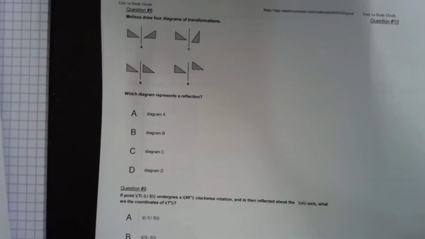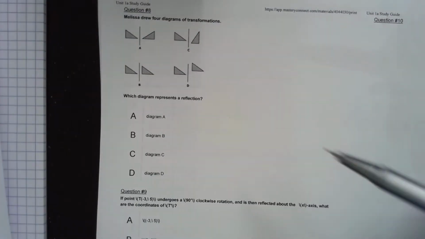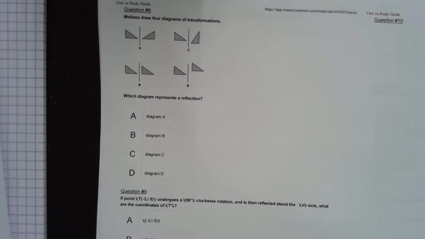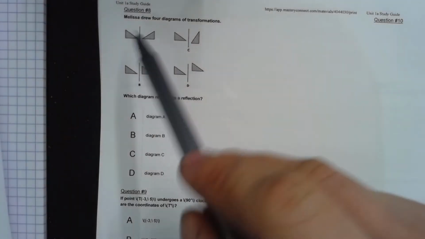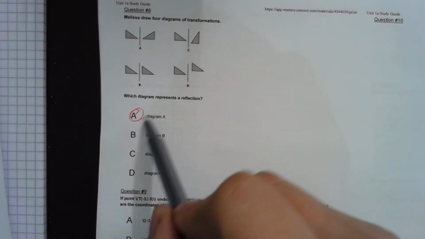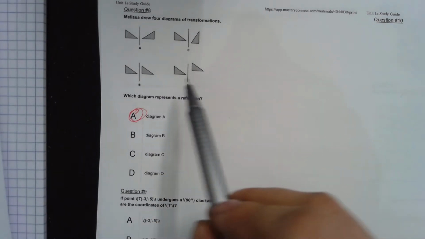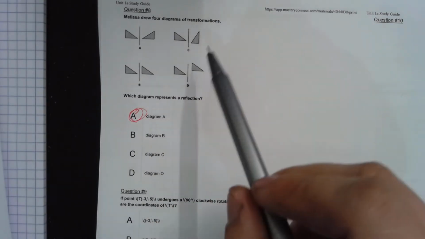For number 8, I don't know why number 10 did that, but all right, whatever. But number 8, it asks us which of these diagrams is a reflection, and that's going to be A. A is going to be a reflection. B and D are both translations, and C, that would be a rotation.